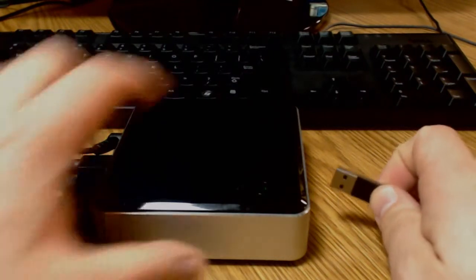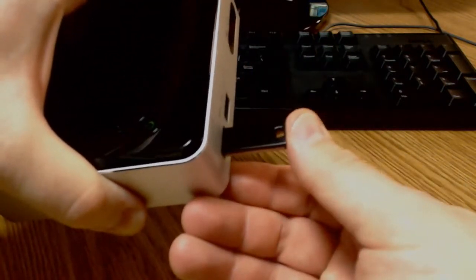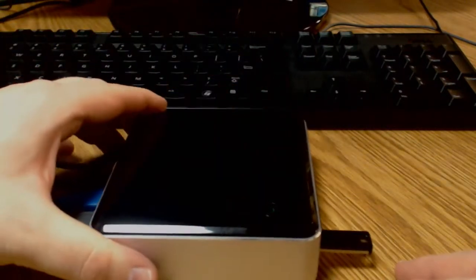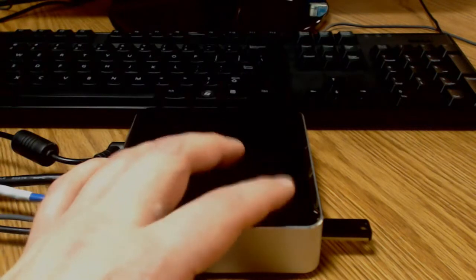And then my USB drive, I'm just going to plug that into a free USB slot. Here I have a couple on the front of this Intel unit. And now the next thing I'm going to do, of course, is turn the computer on.